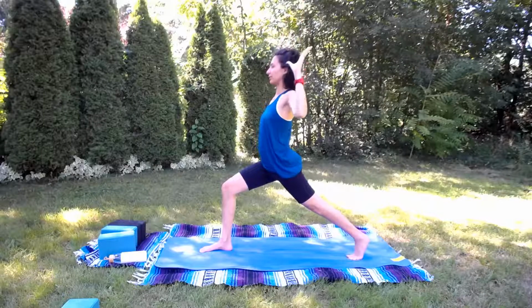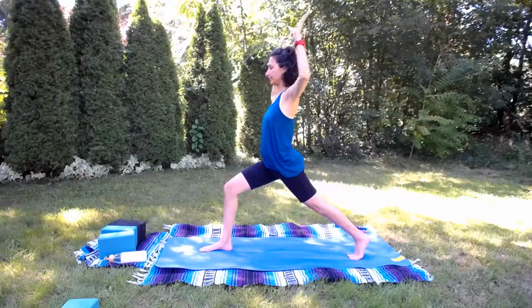Maybe increase the distance between the feet, give the body a little challenge.